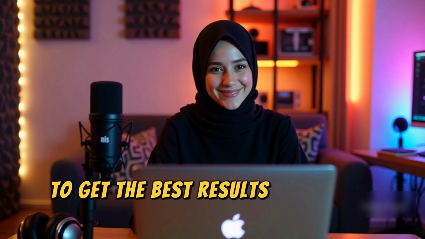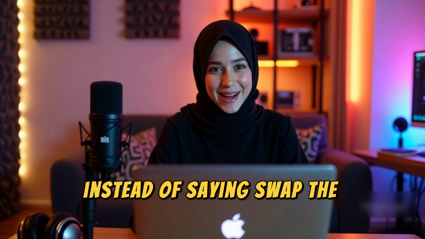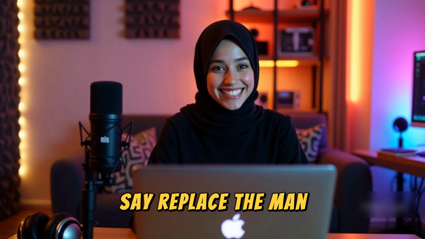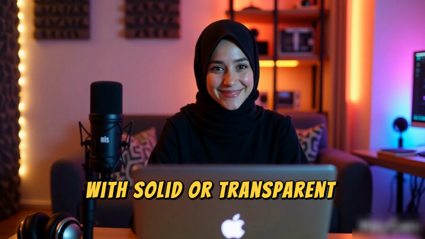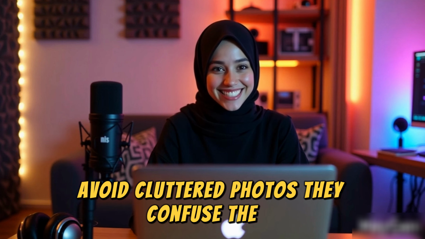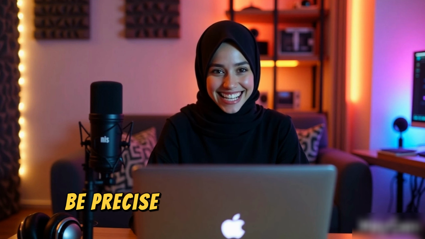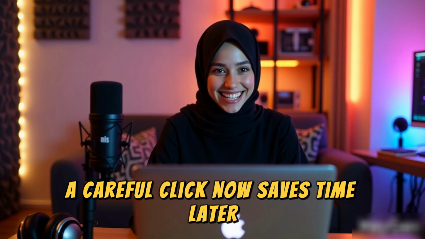To get the best results, keep these tips in mind. Be super specific in your prompts. Instead of saying, "Swap the character," say, "Replace the man walking in the middle with the girl from the reference image." Use high-quality images with solid or transparent backgrounds. Avoid cluttered photos, they confuse the AI. Be precise with your selections. A careful click now saves time later.